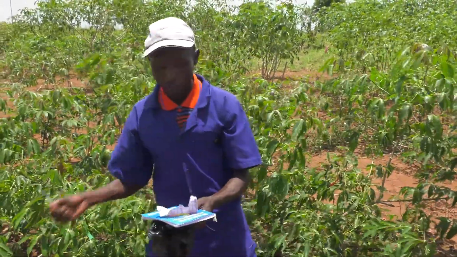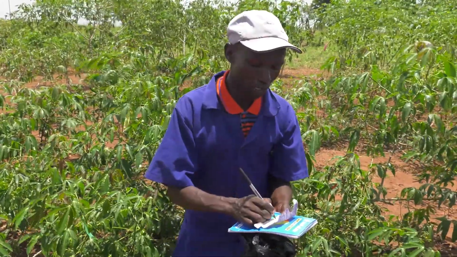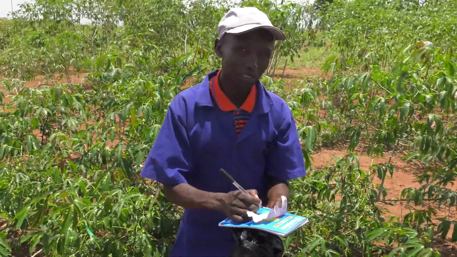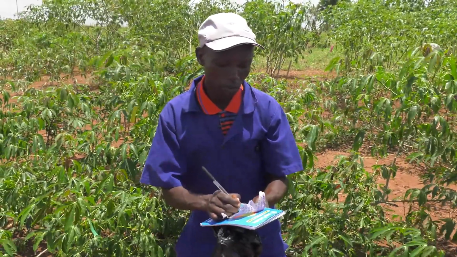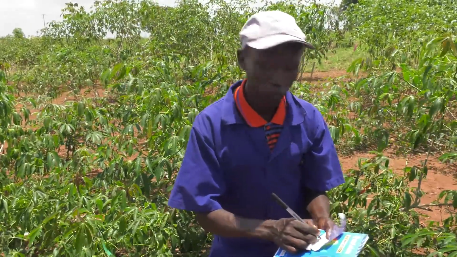So the only thing you may add is the number of fruits picked. If it was 1, you write 1. If it's 2, you write 2. You picked 2. You can also add the date for today.